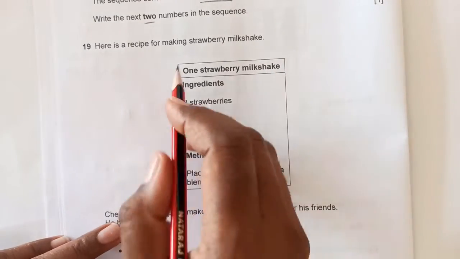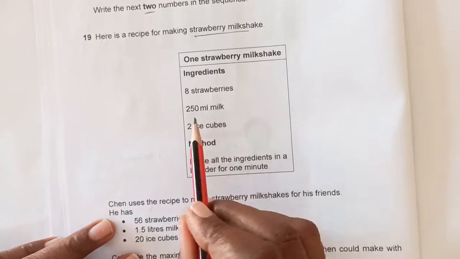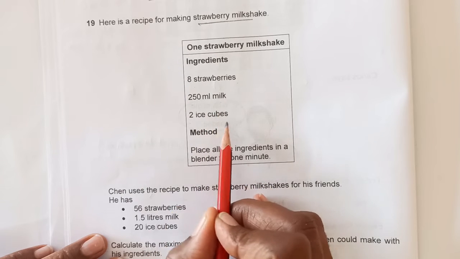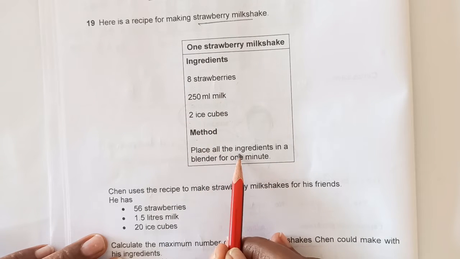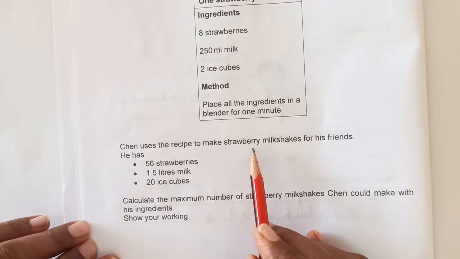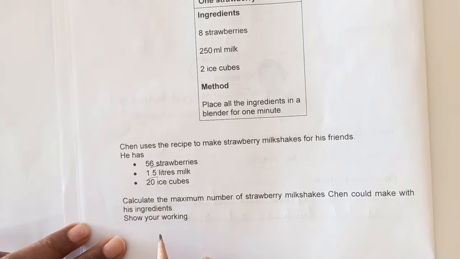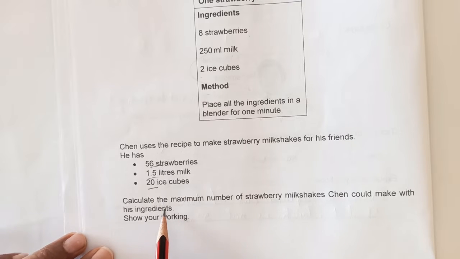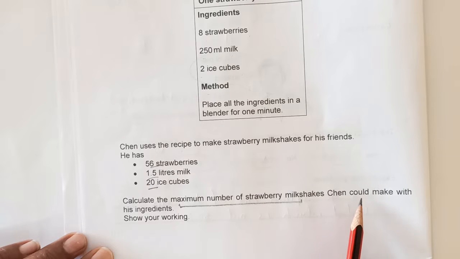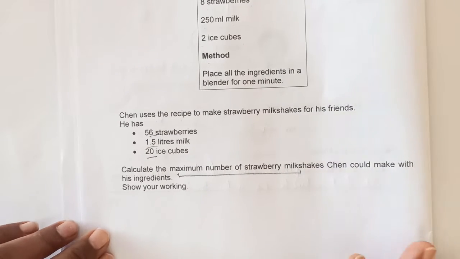Now number 19, here is the recipe for making a strawberry milkshake. For 1 strawberry milkshake, ingredients are given: 8 strawberries, 250 ml of milk, 2 ice cubes. Method: place all the ingredients in a blender for 1 minute. Jen uses the recipe to make strawberry milkshakes for his friends. He has 56 strawberries, 1.5 liters of milk and 20 ice cubes. Calculate the maximum number of strawberry milkshakes Jen could make with his ingredients. Show all your working. This is a 2 marks question.